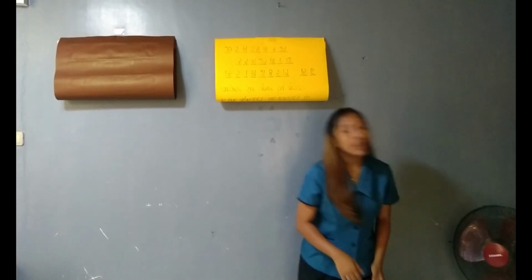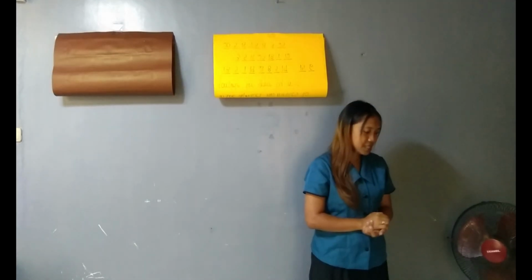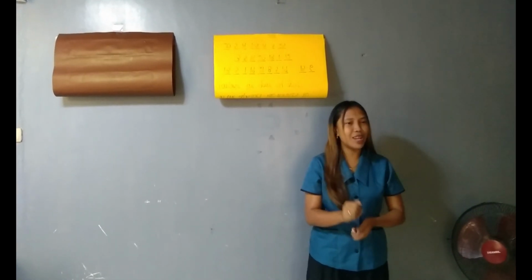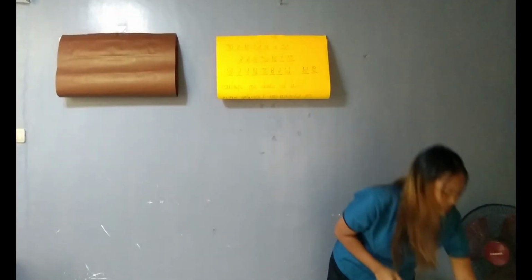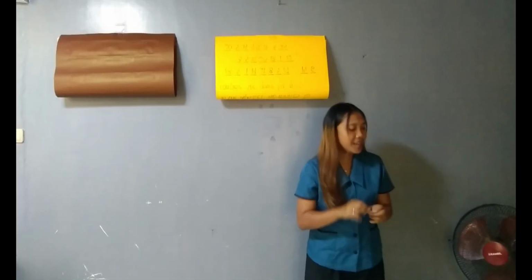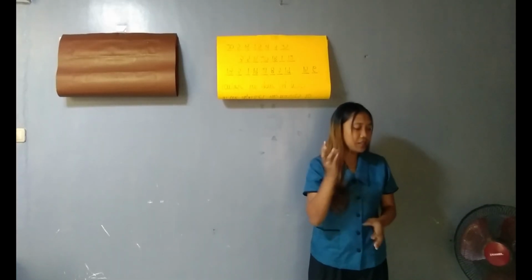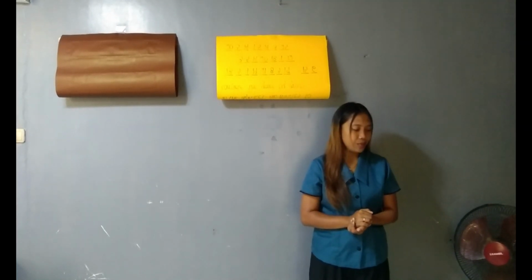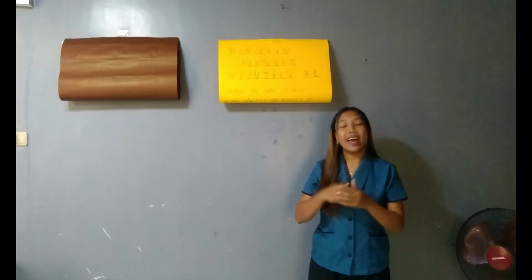Third, it is a graph that plots cumulative frequency on the y-axis and class boundaries along the x-axis. What is this? Very good. It is an ogive. Last, it is a bar graph that uses rectangles of different heights to show how often the different values of the variable in statistics occur. What is this? Very good. It is a histogram.